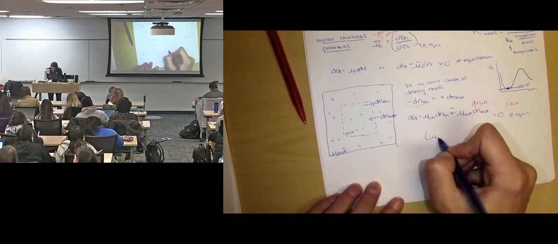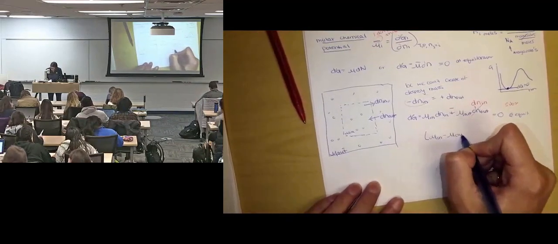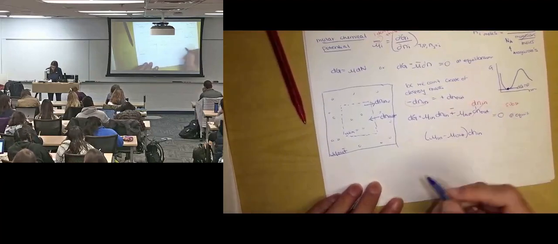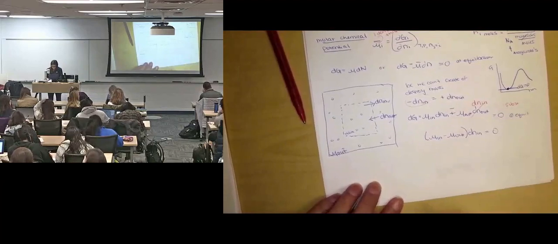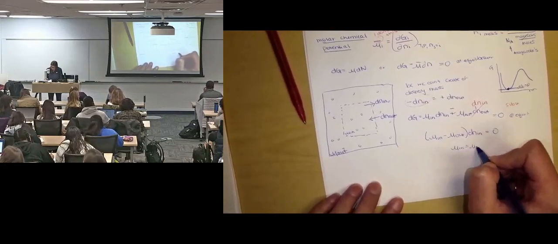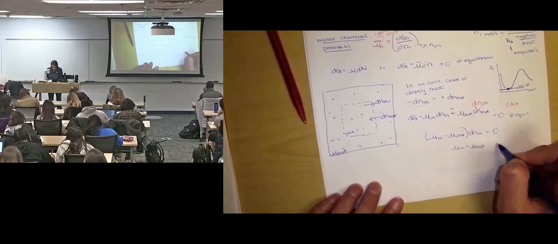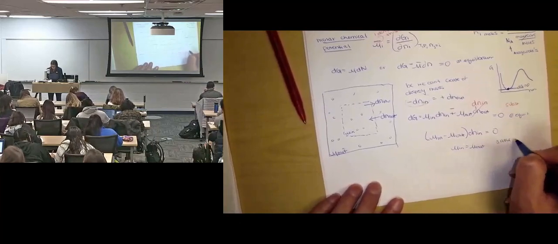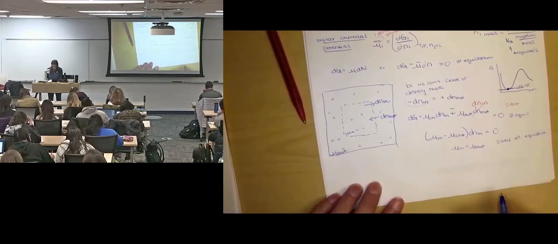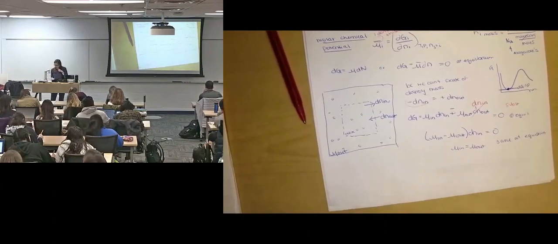So I have chemical potential in minus chemical potential out times the change in moles flowing in is equal to 0. So this means the chemical potential on the inside and the chemical potential on the outside are the same at equilibrium. Or another way to say this is at equilibrium, the chemical potential of both regions will have reached the same thing, the same chemical potential. It'll be equal, however you want to think about it.